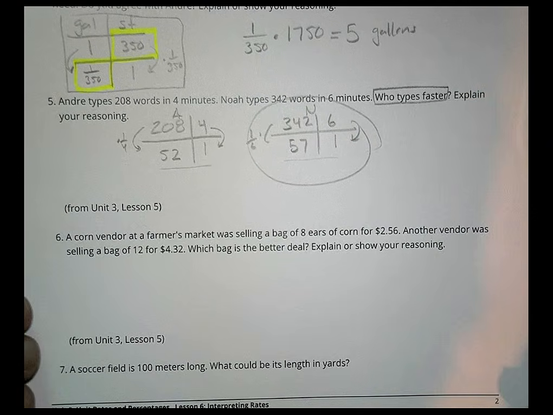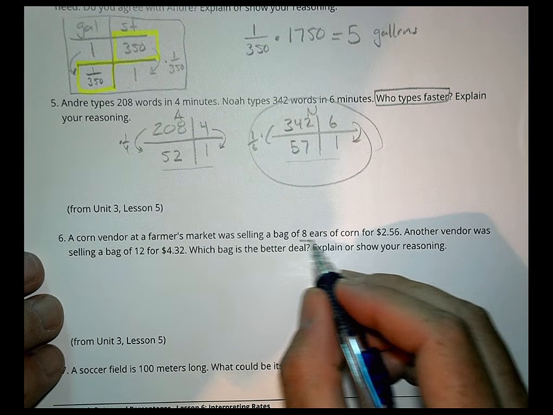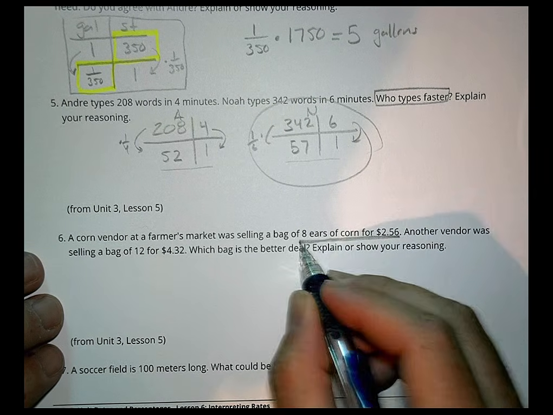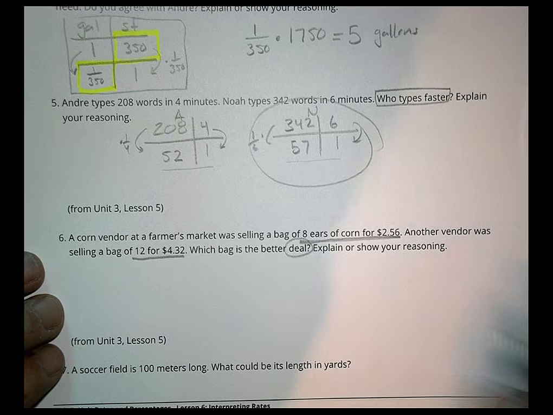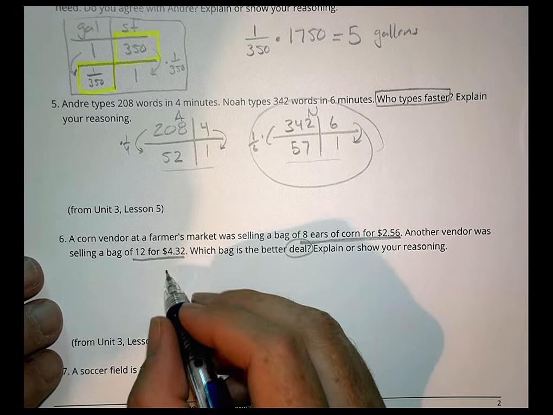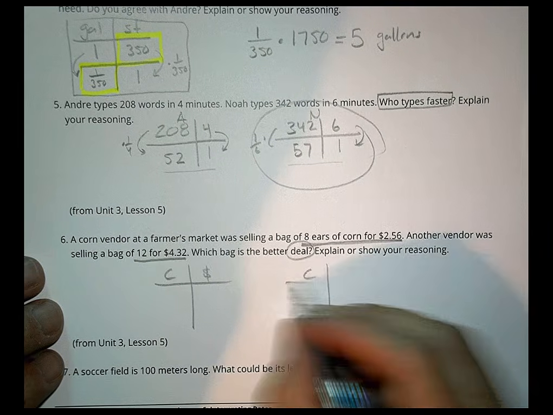Number 6, a corn vendor at a farmer's market was selling a bag of 8 ears of corn for $2.56. Another vendor was selling 12 for $4.32. Which one is a better deal? Meaning which one is cheaper? So we have corn and we have money.